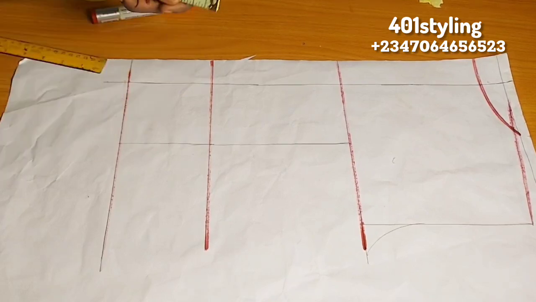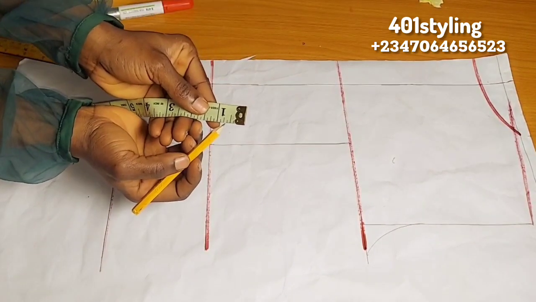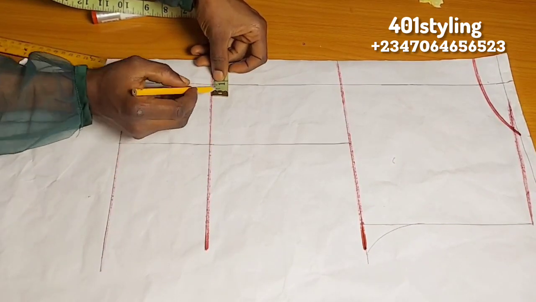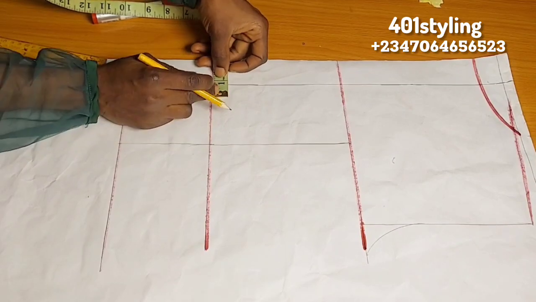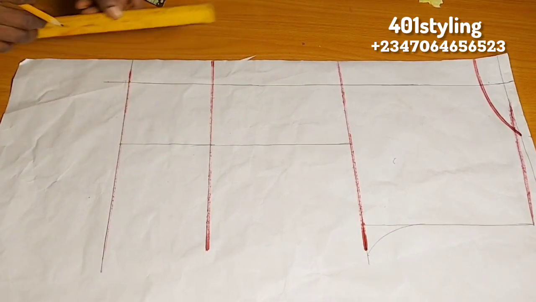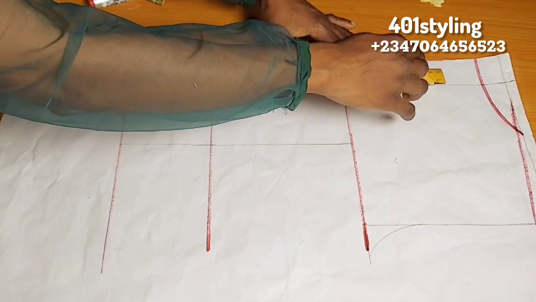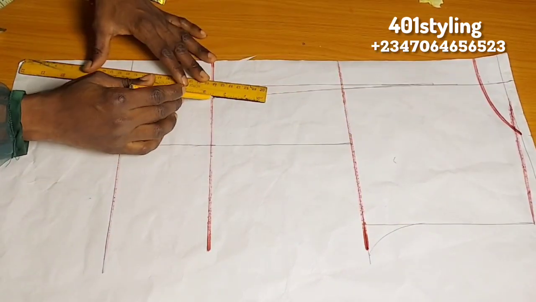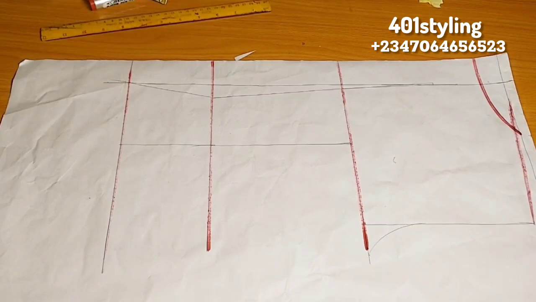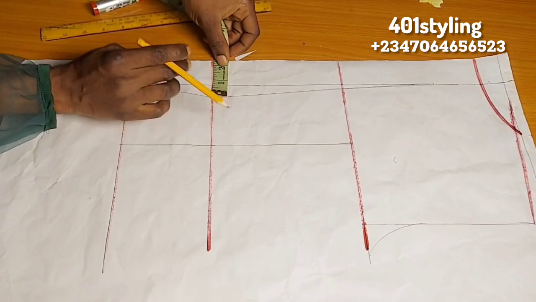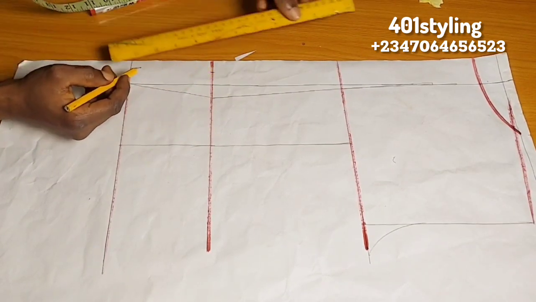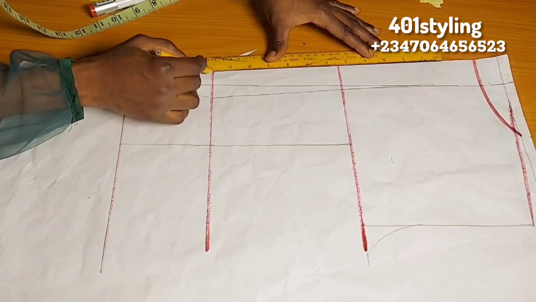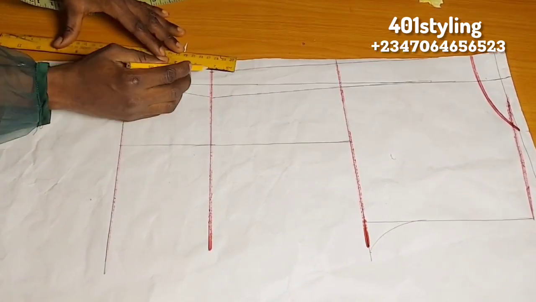So the first thing I want to do here is to do the back tightening, and on the waistline I'm going to go in by half an inch or 0.75. If you are working with a bigger size, you can use 1 inch. Then I'm going to connect back to the neckline like so, and I'm going to connect back to the top length. What I'm doing here is just a typical back tightening to avoid the bulge on your blouse at the center back. Okay, so that's what I'm doing, and I'm going to repeat the same process on the other side.